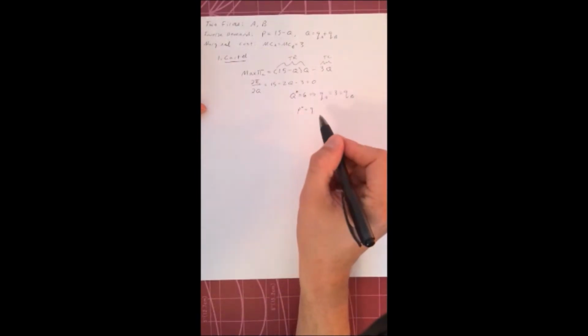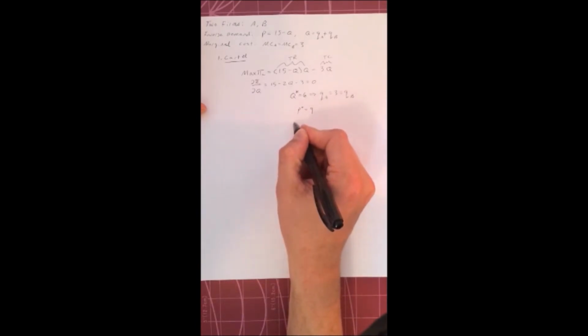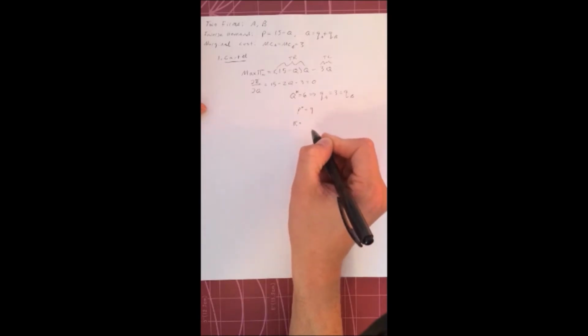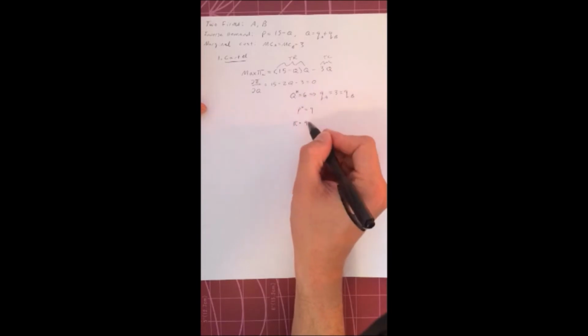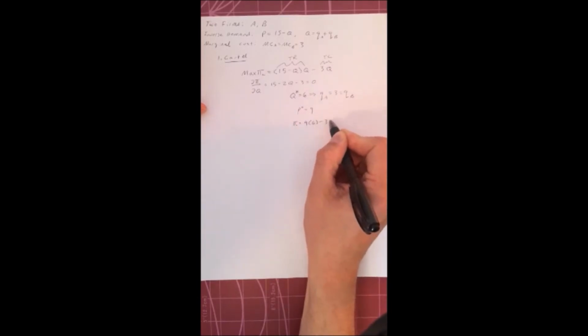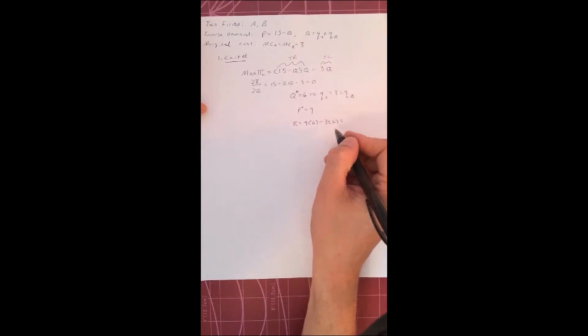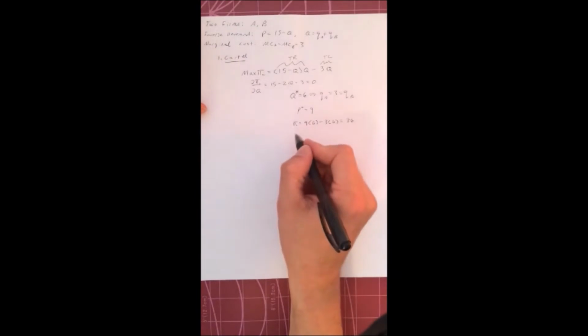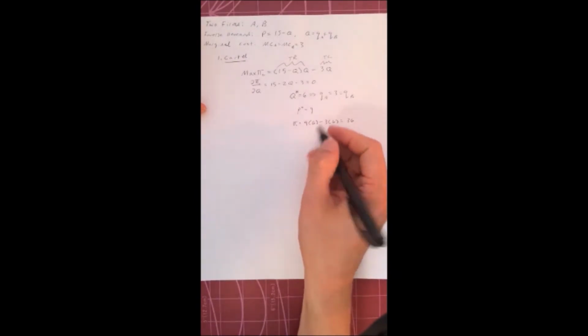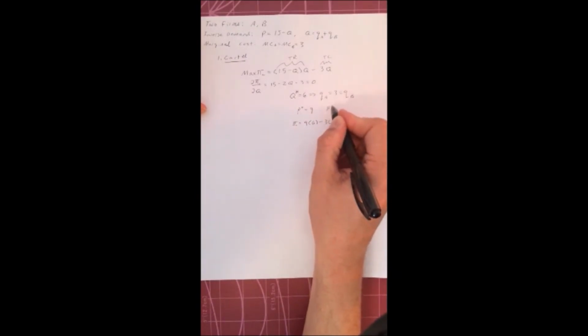Then let's calculate profits here. The profits for the cartel are going to be the price, so 9, times the output, which is 6, minus the marginal cost of 3 times the output of 6. So it's going to be 54 minus 18. It looks like we have 36. And then we're going to split that evenly between the two firms. So each firm in equilibrium is going to earn $18 of profit.